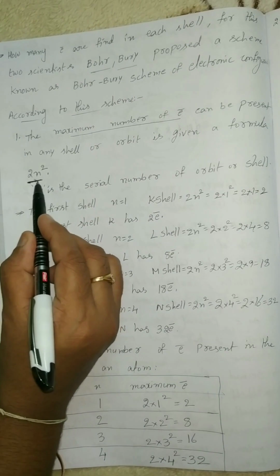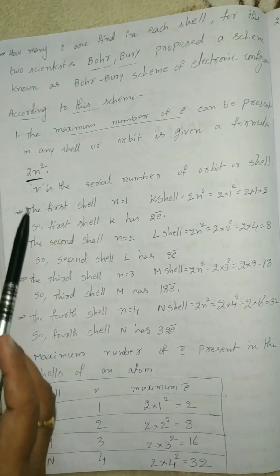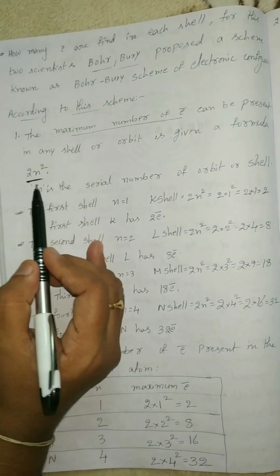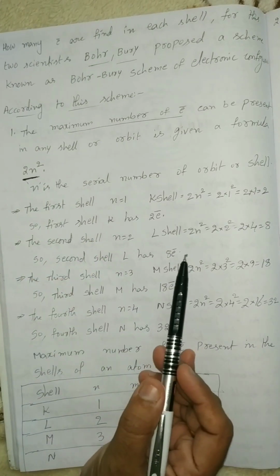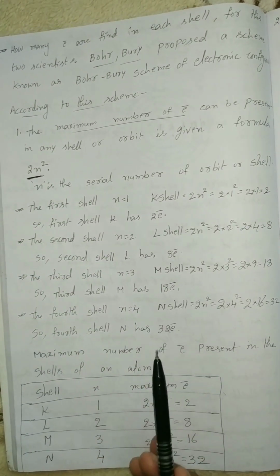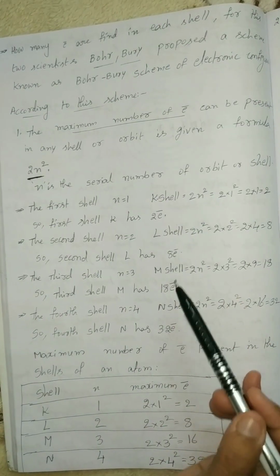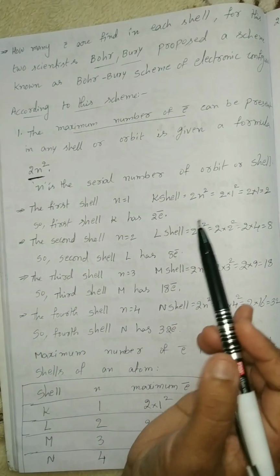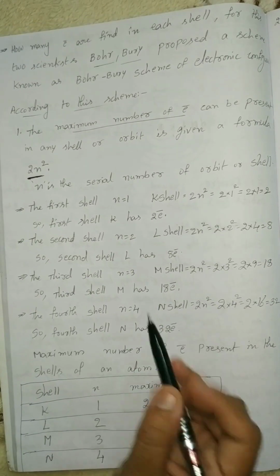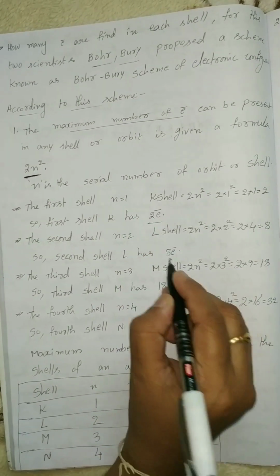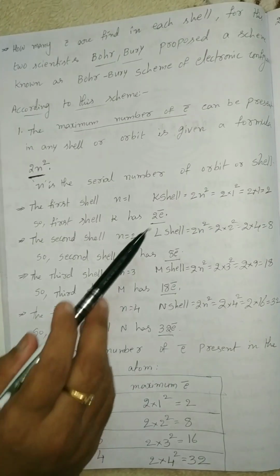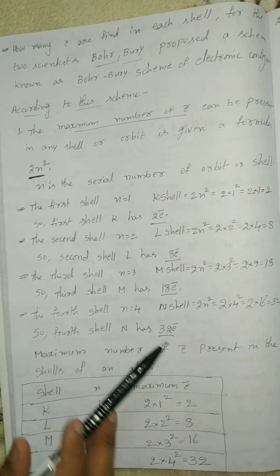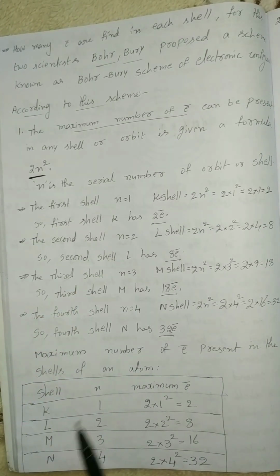So what is the fixed formula? 2n square. So we substitute the numbers: n equal to 1, n equal to 2, n equal to 3, n equal to 4. So K shell, L, M, N shell: 2, 8, 18, 32. K, L, M, N. So these electrons are fixed in the shells.